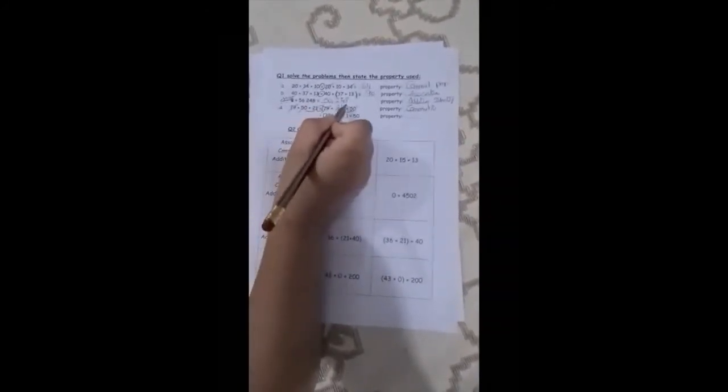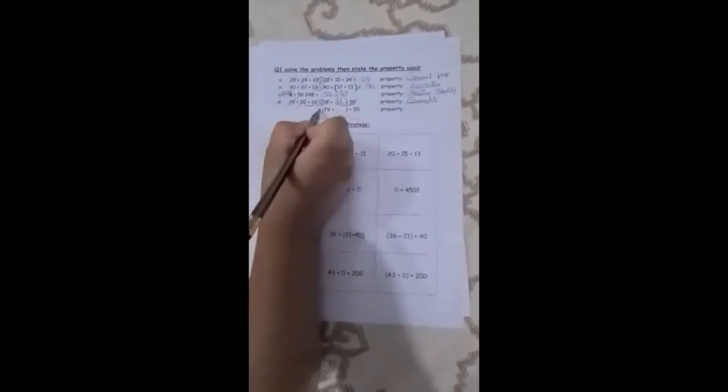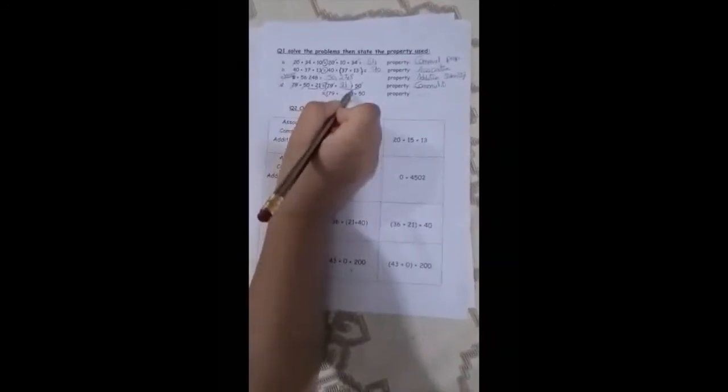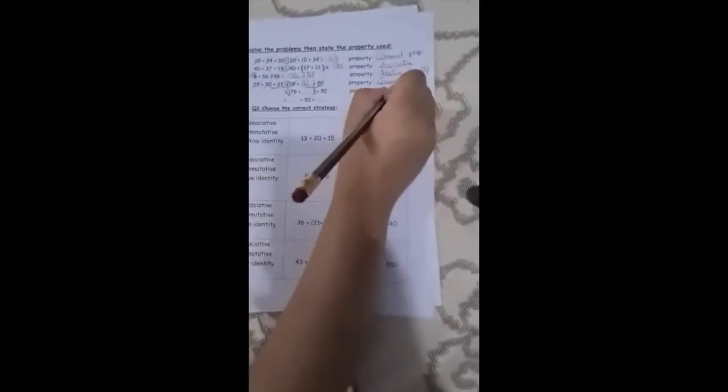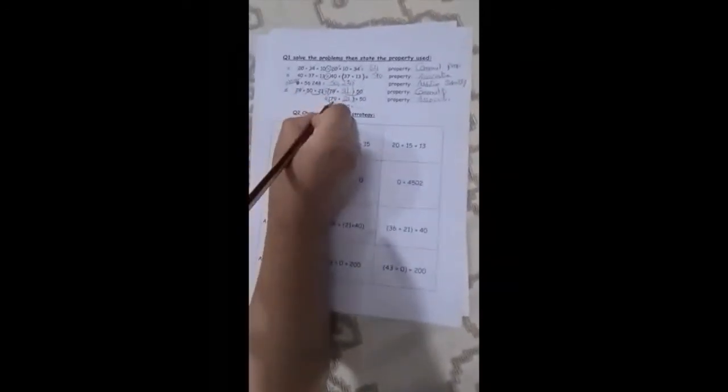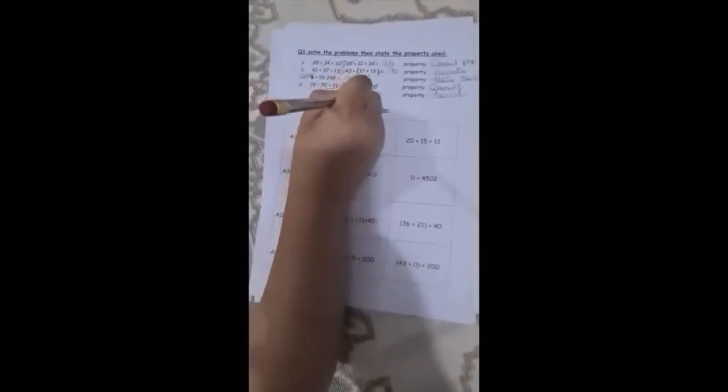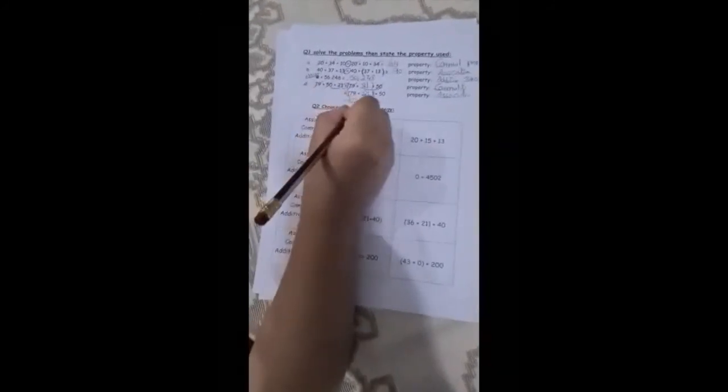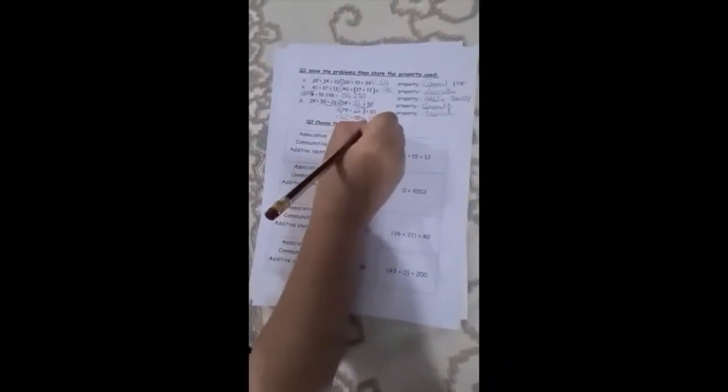Okay, here I took 79 plus 21 in a group, so I put brackets. So when I put brackets, I am in the associative property. What's left here is the 50, and here 79 plus 21 is 100, and at the end 100 plus 50 is 150.